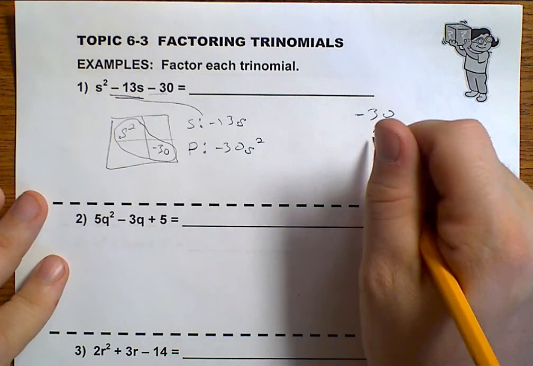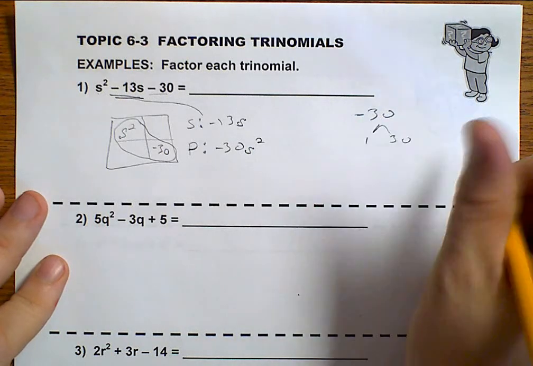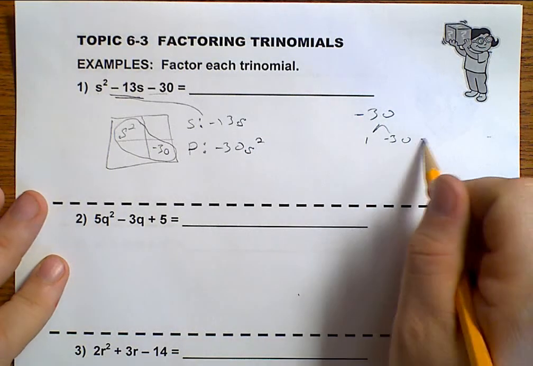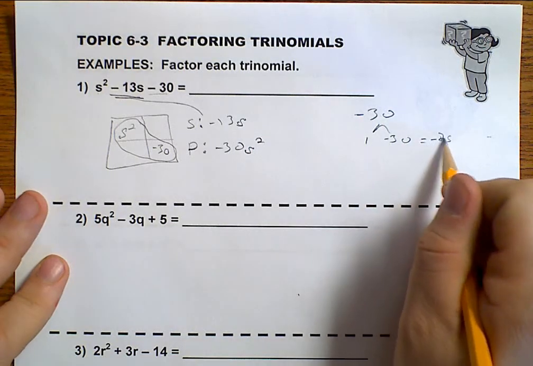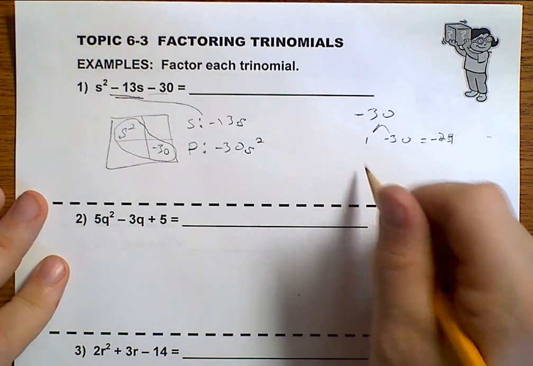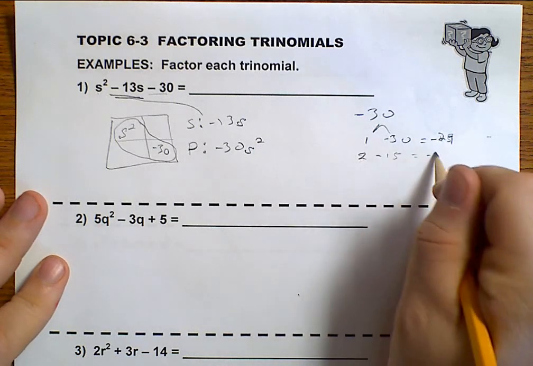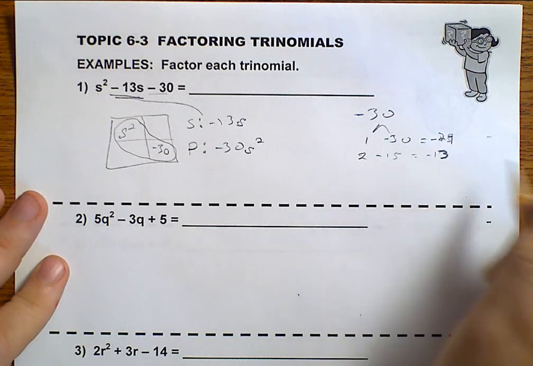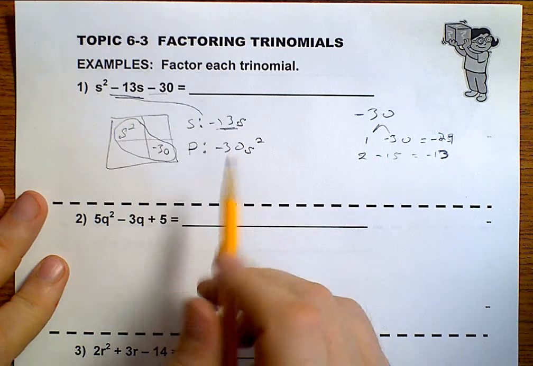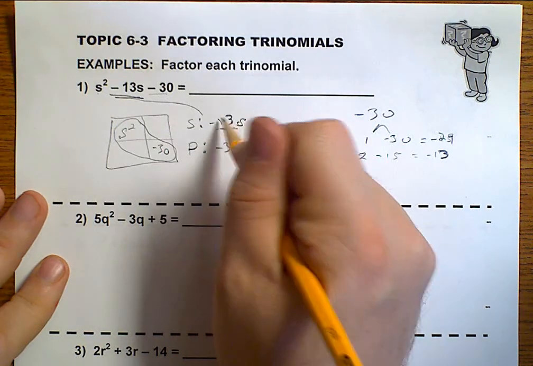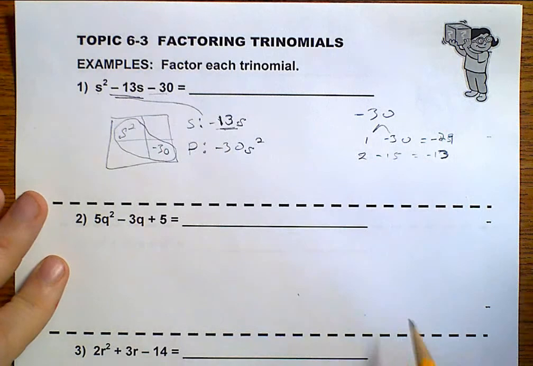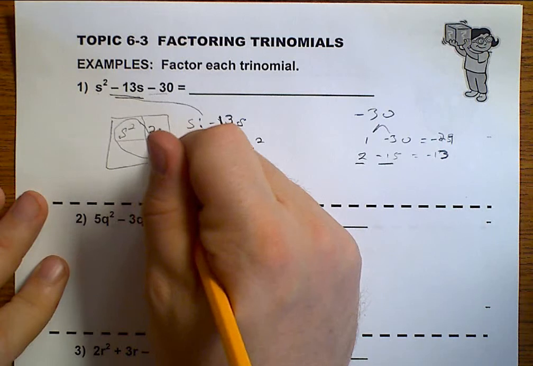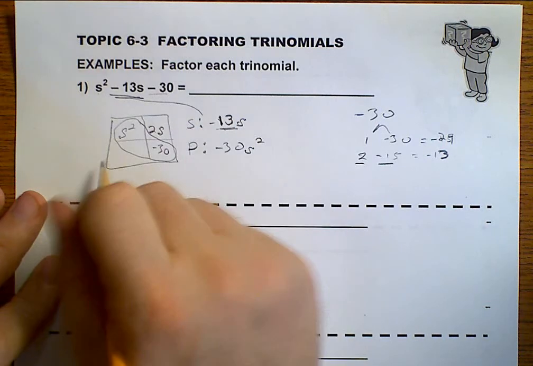So I could do 1 and 30. Now I need one of these to be negative. I'm going to make this negative because that will give me negative answers. That gives me negative 29. Not what I want. 2 and negative 15. Well, that gives me negative 13, which is what I want. So, I know I need 2s and negative 15s.